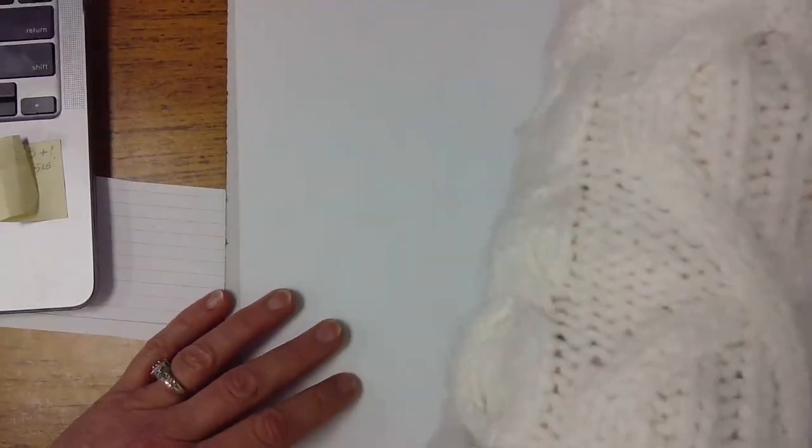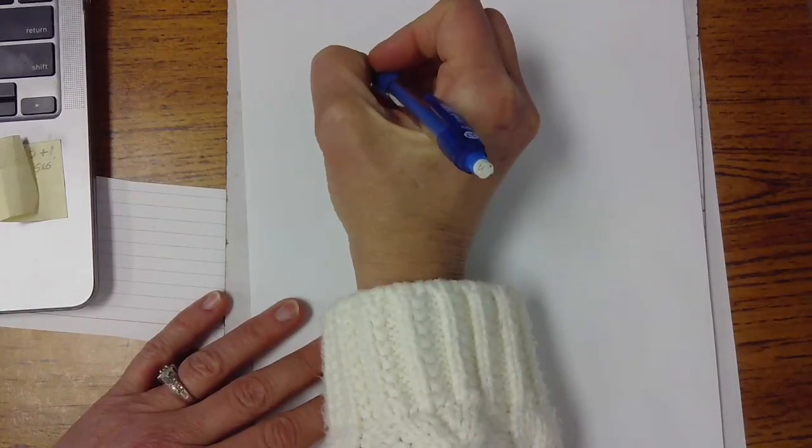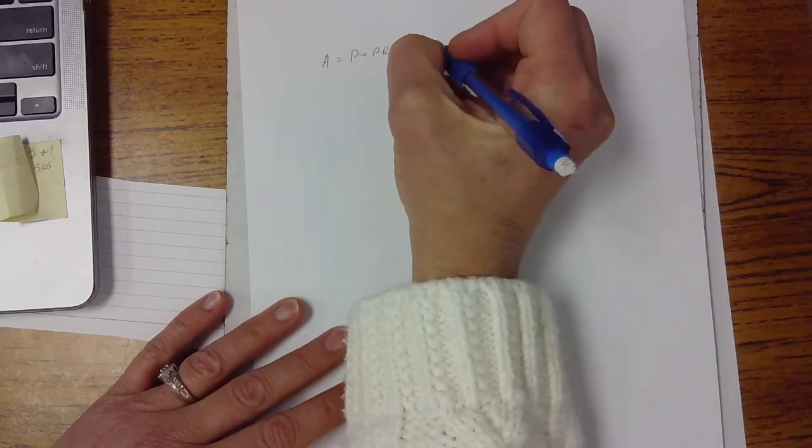Okay, so today we're going to start with just working a few problems from section 4.5. Just as a review, that was our exponential growth and decay section, so I promised you guys I would do that. The very first one, number 1, says that if you have A equals P plus PRT, you're supposed to solve it for T.